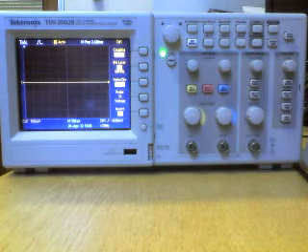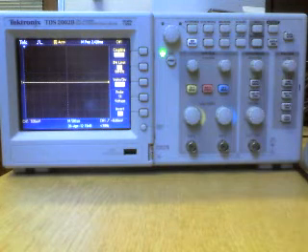So that is about probes, and that's why probe setting is there, and that's why it's very important.